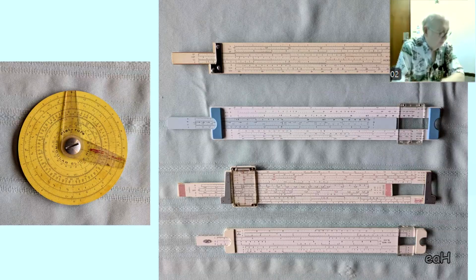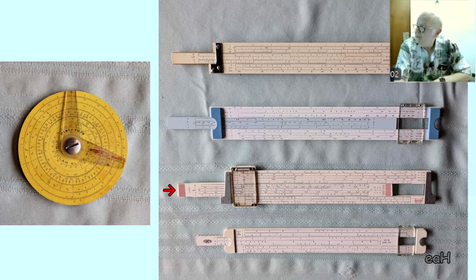And this is my 4 regular slide rules, my collection. This is the K&E. This is my high school slide rule. This is a slide rule that I actually got in Japan in a department store in the 80s, probably about 1981.